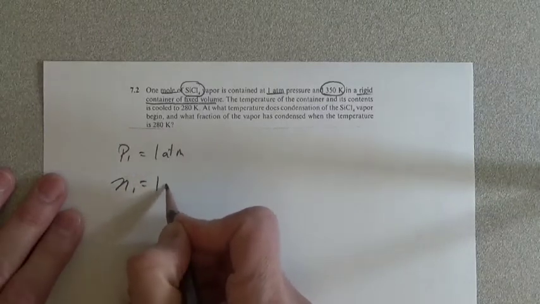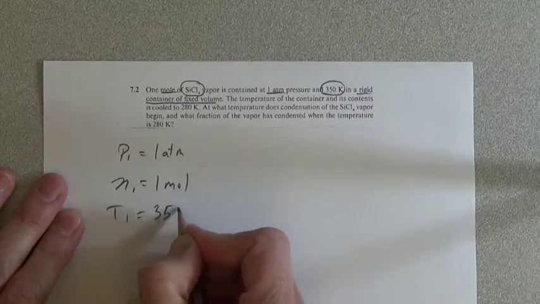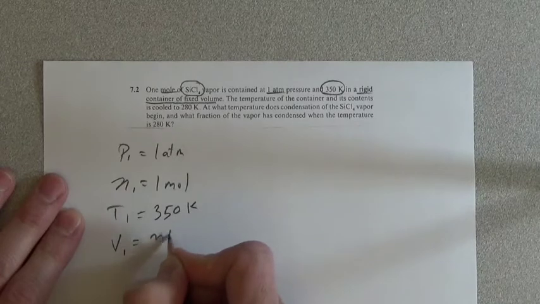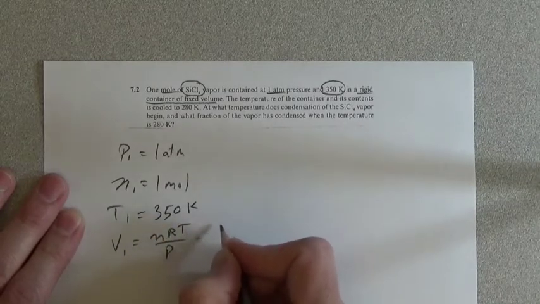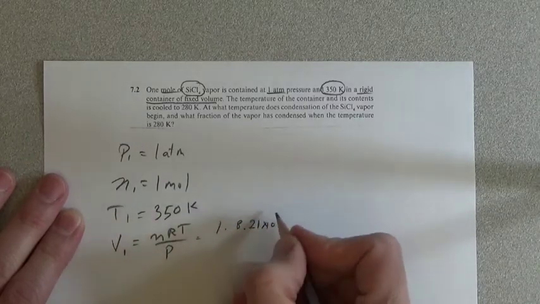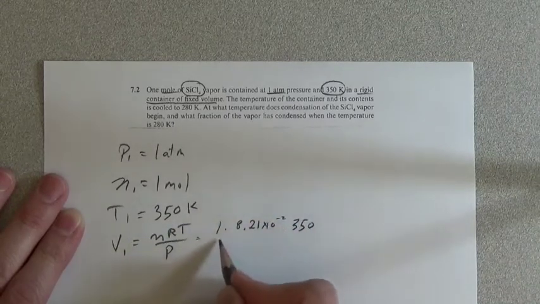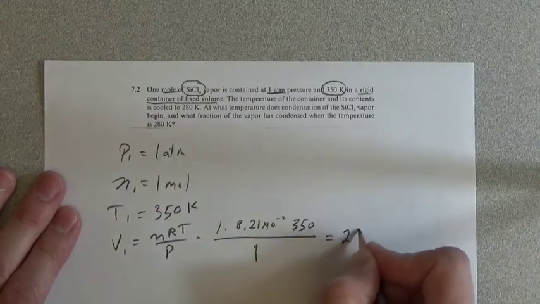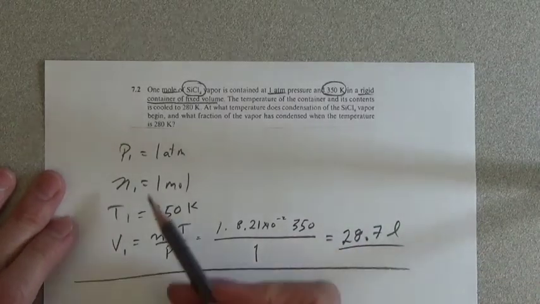N1 is equal to 1 mole. T1 is equal to 350 Kelvin. Therefore, V1 is equal to nRT over P, which is 1 times 8.21 times 10 to the minus 2 times 350 divided by 1, which is 28.7 liters. So that's the initial state of the system.